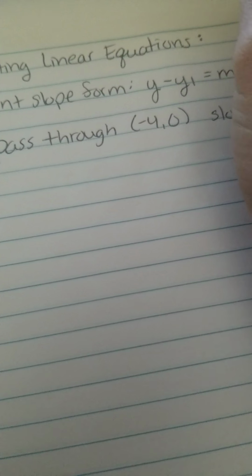So within the problems, it's going to give you what the line passes through. So it's going to give you a set of coordinates in which the line passes through. So in this particular situation, our line is going to pass through the coordinate -4, 0 with a slope of 2.